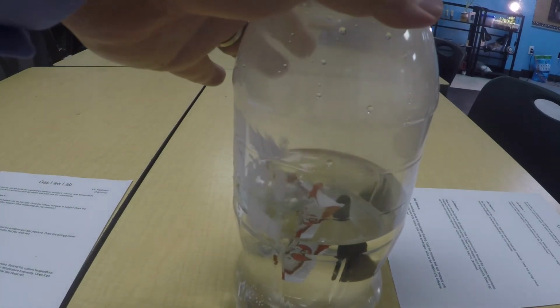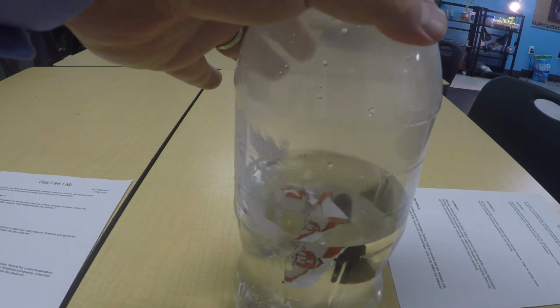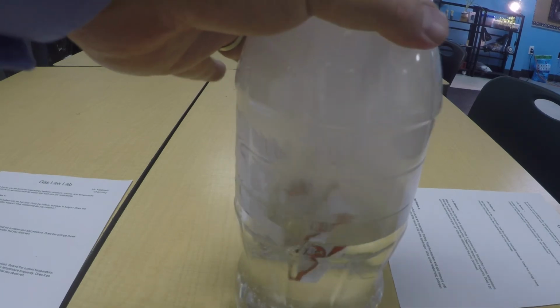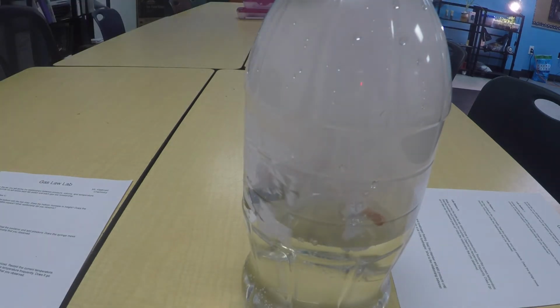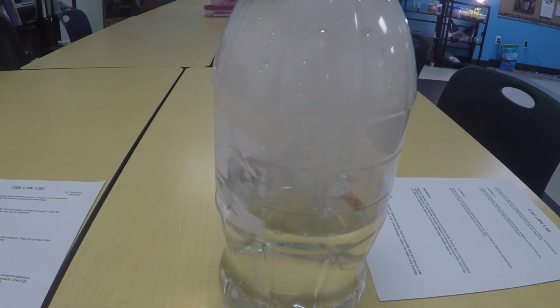So what I'll do is I'll release the pressure, and you can see them bounce right back up. Quite a bit of pressure under that.